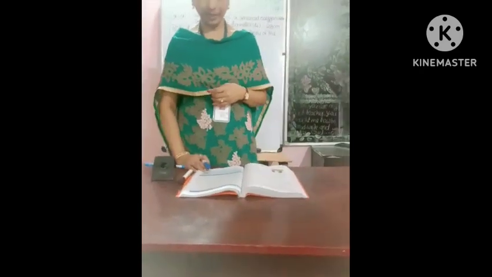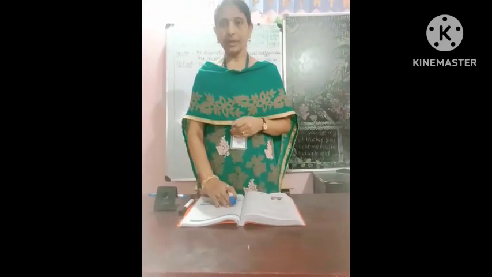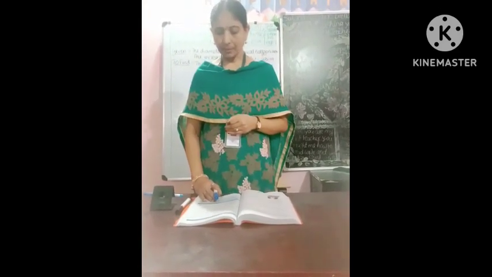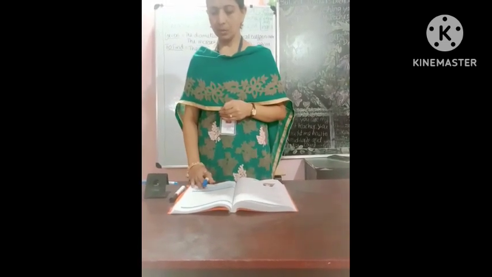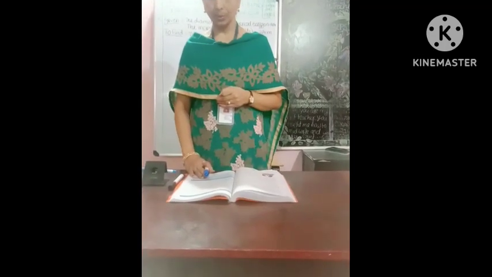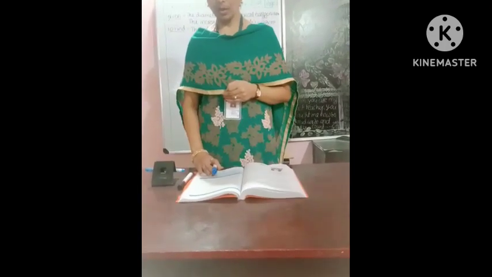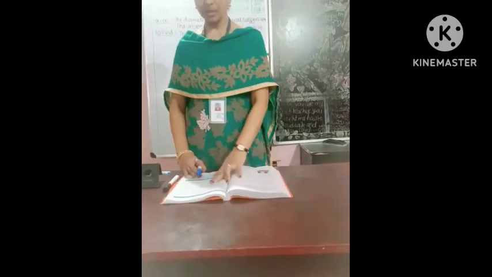One by one today we will learn. Your first, the 7th problem. Let's see the problem in your textbook. The diameter of a spherical balloon increases from 14 centimeters to 28 centimeters as air is being pumped into it. Find the ratio of surface areas of the balloons in the two cases. This is the question. First I will explain this question.